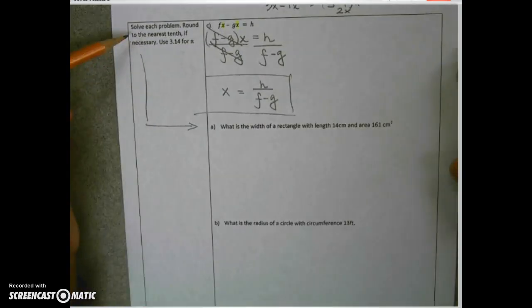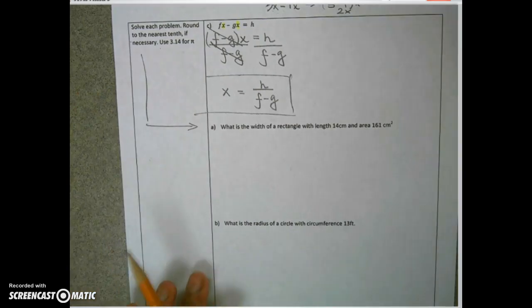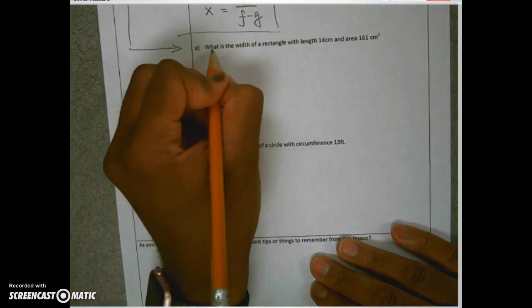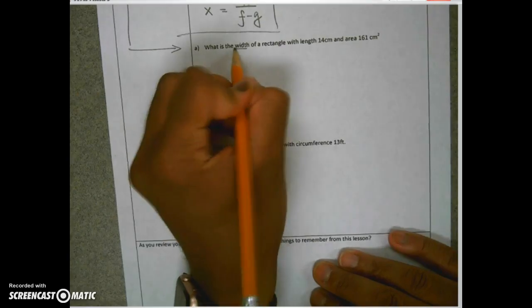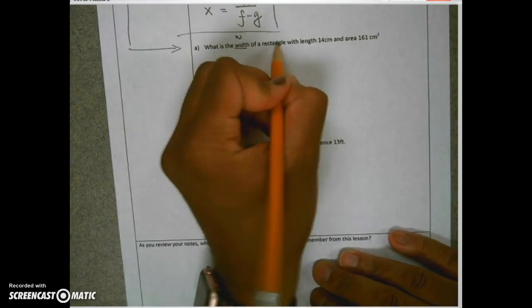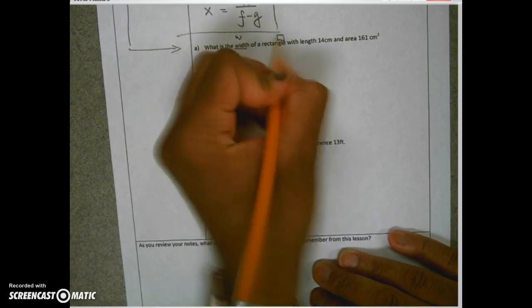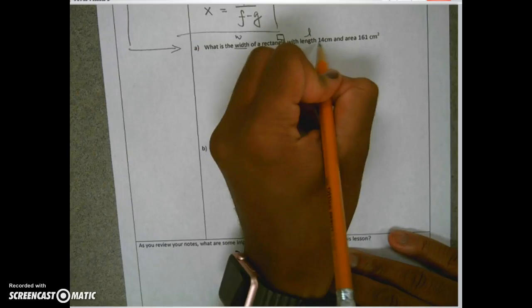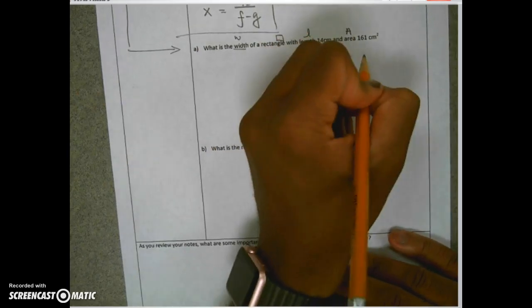Well, my directions are way up there, but I'm still going to read it. Solve each problem, round to the nearest tenth if necessary. And then it tells us to use 3.14 for pi. Okay, so for letter A, I have the width. What is the width? So W of a rectangle, with a length L of 14 centimeters and an area A of 161 centimeters squared.